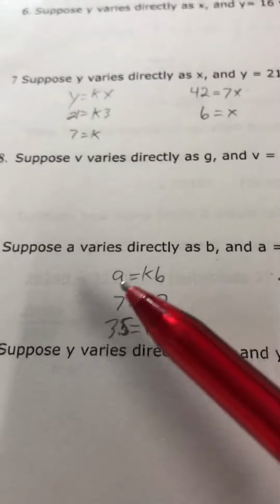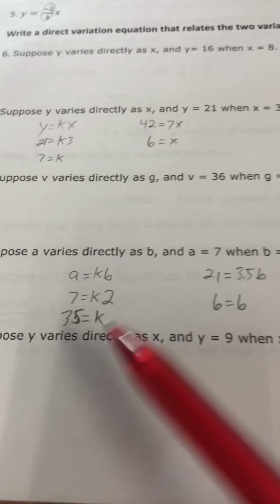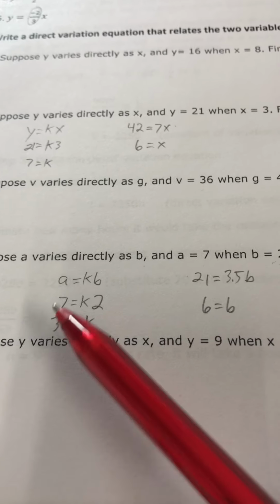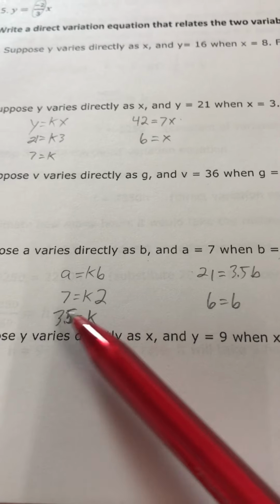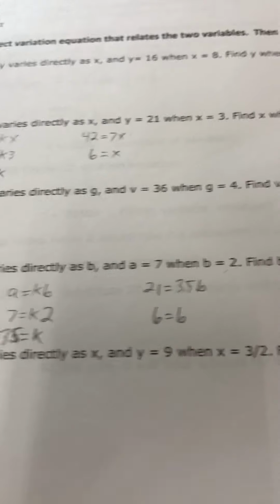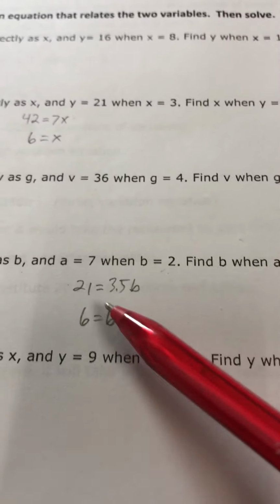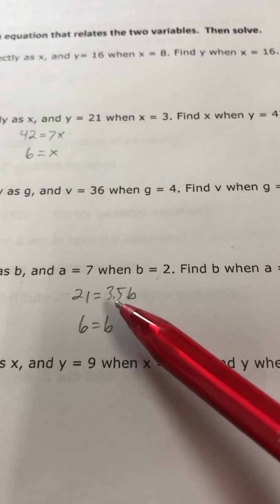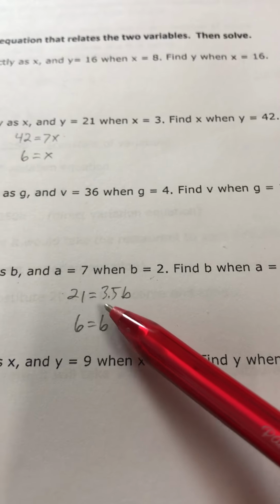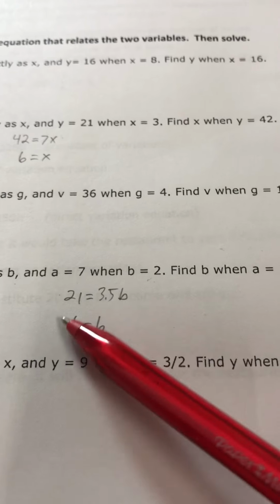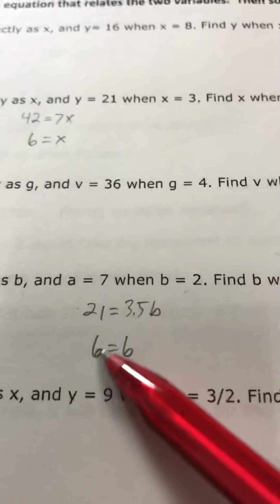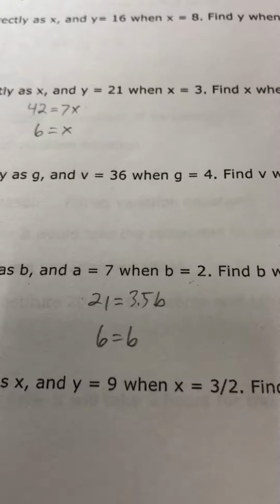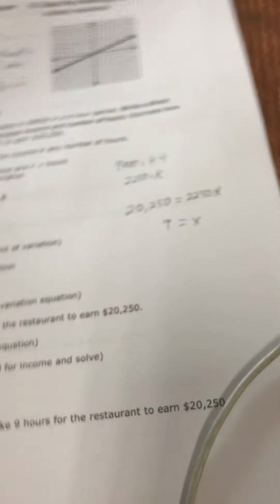Do the same thing for number 9. Instead of x and y, you're using a and b. Here you see I have it set up, where a is 7 and b is 2. Just divide both sides by 2 and you get 3.5. That seems weird, but it's not too bad. What happens when a is 21? What would b be? Your constant of variation is 3.5, so you divide both sides by 3.5 and you get 6, and that equals b. I know they look very much alike, not to me, though, because I know my handwriting, but that may be bothersome for you.